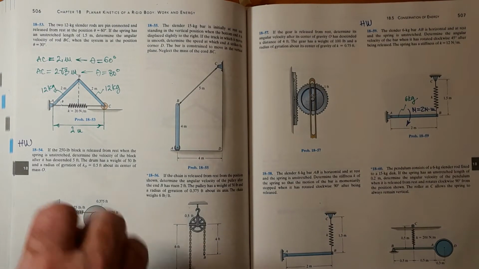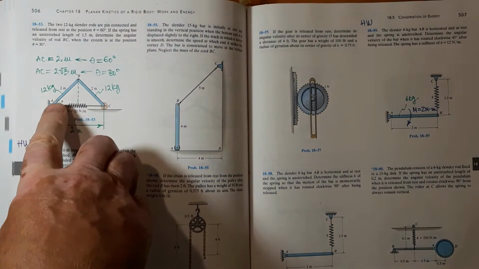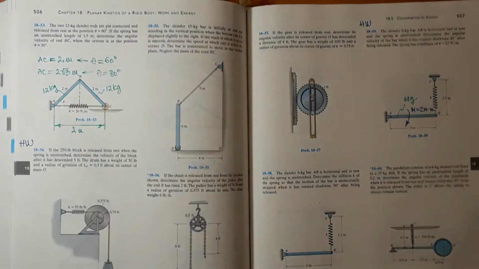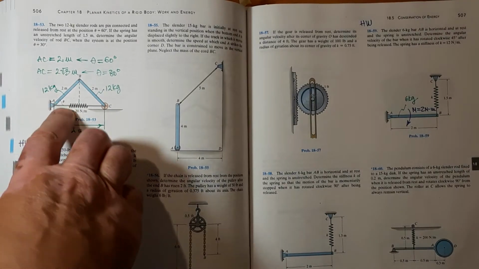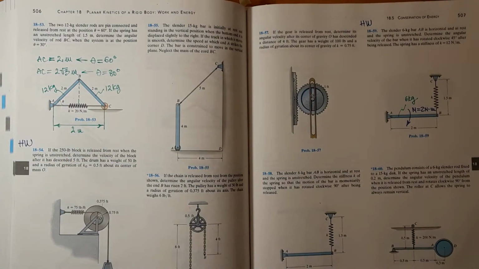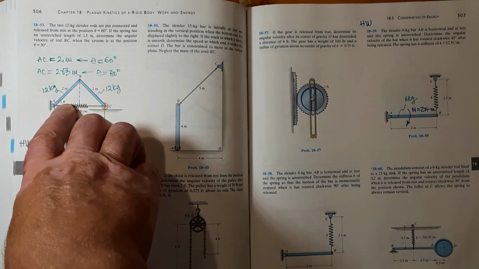And when theta is 60 degrees, the system is at rest, and it's allowed to displace, and due to gravity, the weight of the two rods, they are further stretching the spring, and we want to know what the kinetic energy, or rather the angular velocity of rod BC is when theta is 30 degrees.